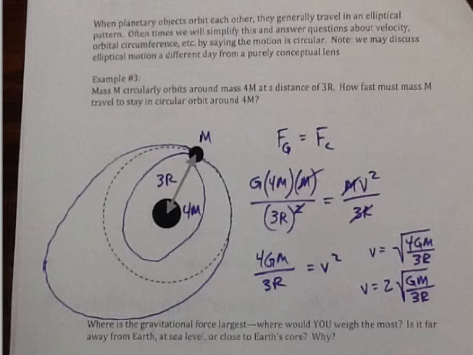Now the centripetal force equation has just m, not 4m, because when we talk about things going in orbit, we don't really care what's at the center of the orbit. It's the mass m that is going around in orbit in circular motion. That's why we have m on the right side. So a few things cancel out. One of the 3r's from the left cancels with the 3r on the right. The two m's cancel out, and ultimately we're left with a velocity of 2 times the square root of GM over 3r.